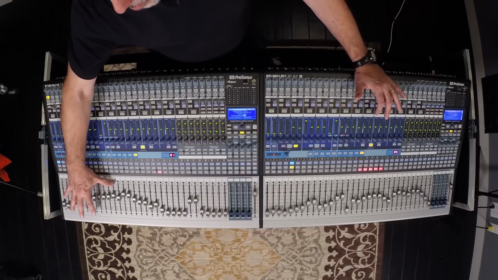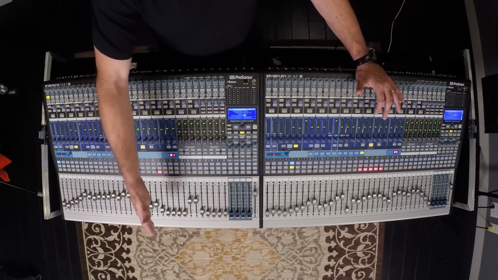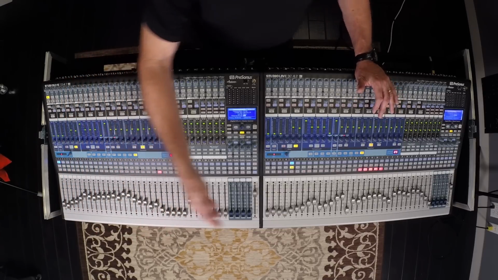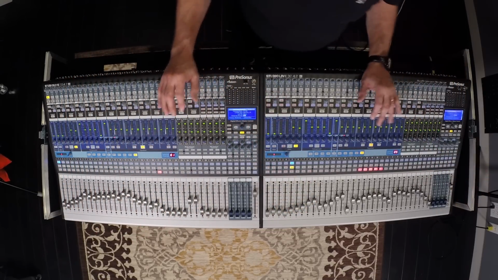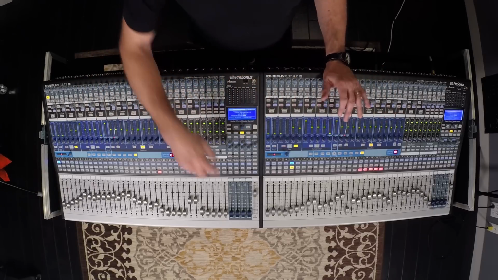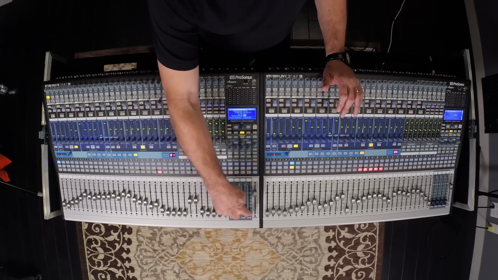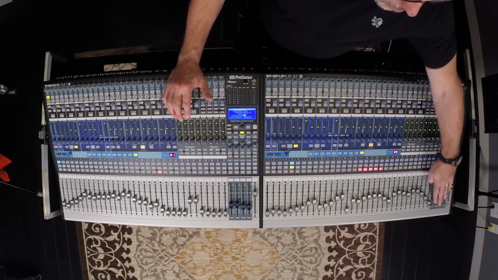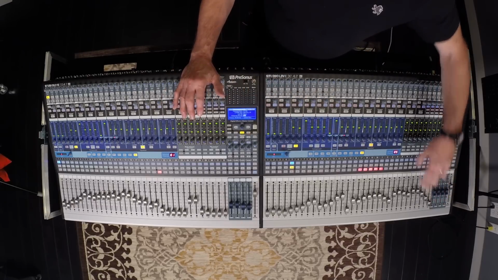Typically when we're setting up our mixer, we start with drums and we go through our instruments, bass, guitars, vocals, keyboards, whatever. And now I can assign those various channels to a subgroup and mix with much fewer faders independently. So 4 here and 4 there.